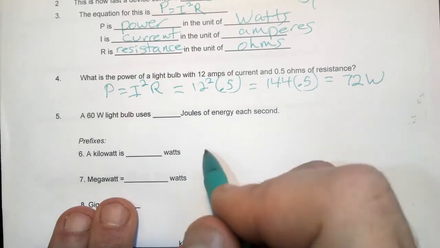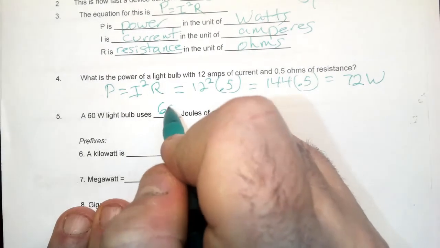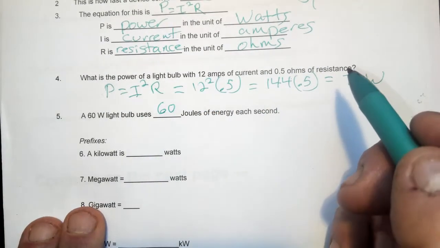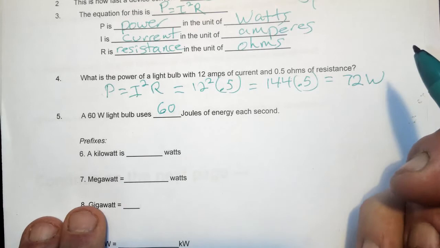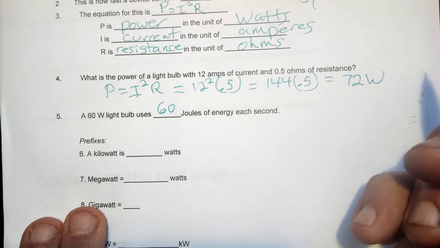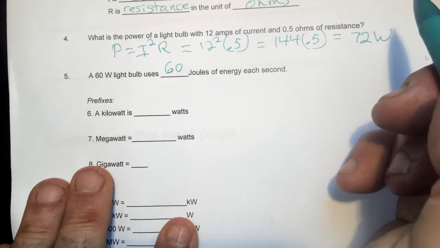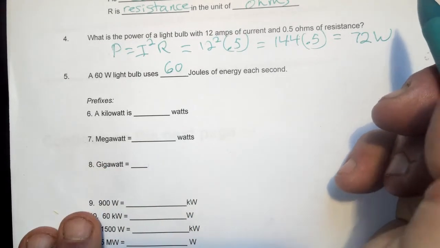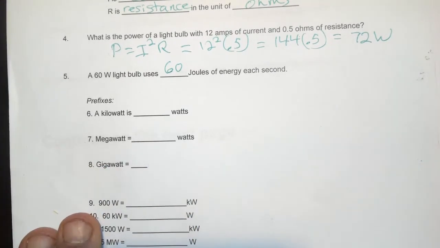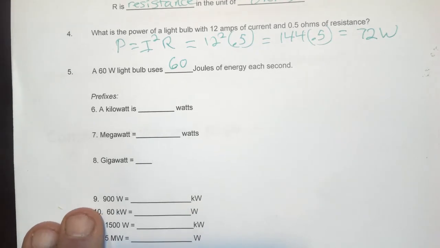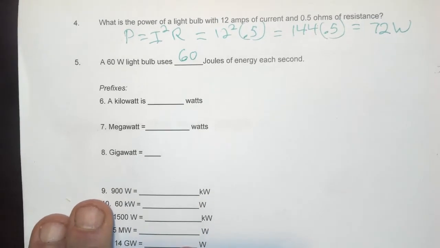A 60-watt light bulb uses 60 joules of electrical energy every second, and it converts that into light energy, and also some heat energy. Now, we don't normally have just watts. When we talk about individual appliances and light bulbs and things like that, it would be watts. But things that are bigger have other prefixes along with them.